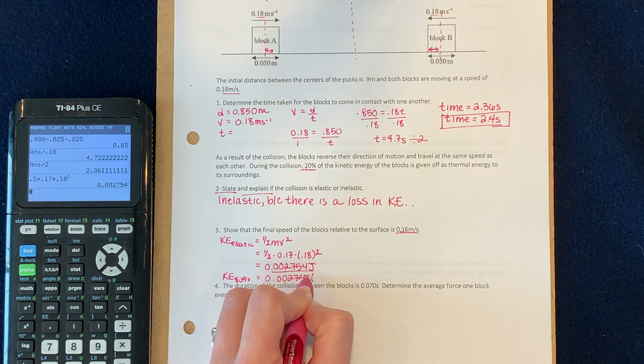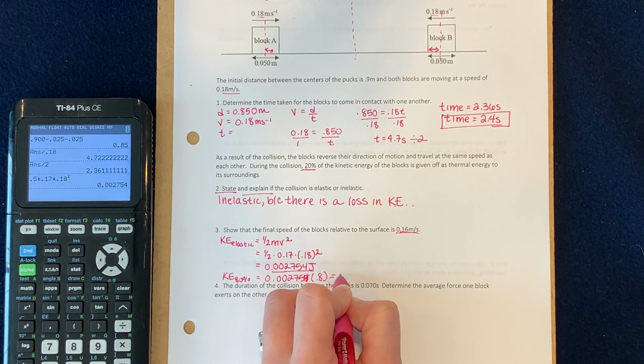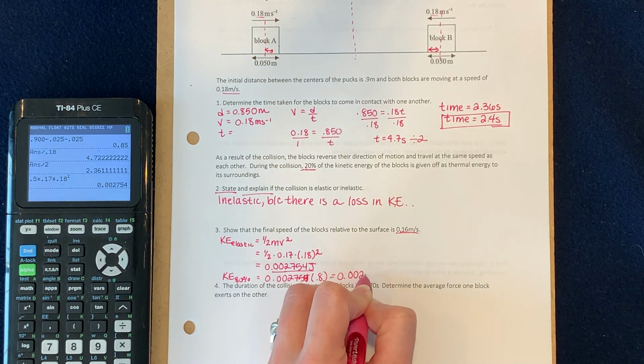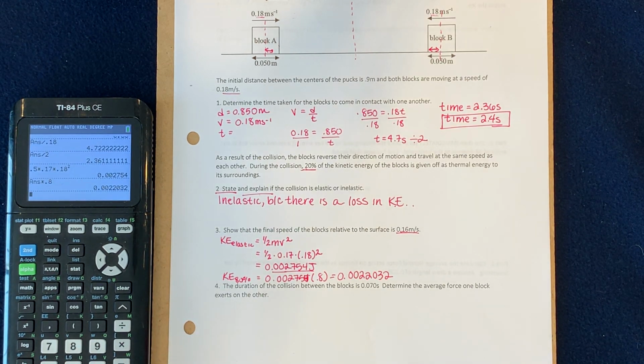0.002754 times 0.8, and that's going to give you 0.002232. So if we just multiply that by 0.80% of that total value, and that's how that number comes up, or that's where I got that value from.